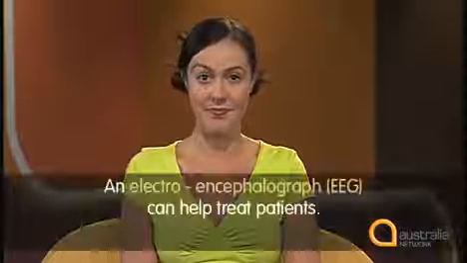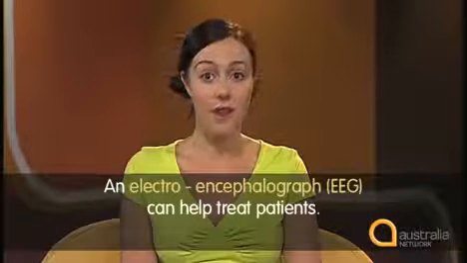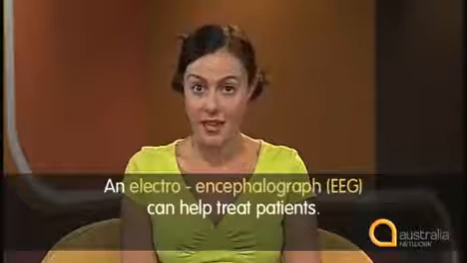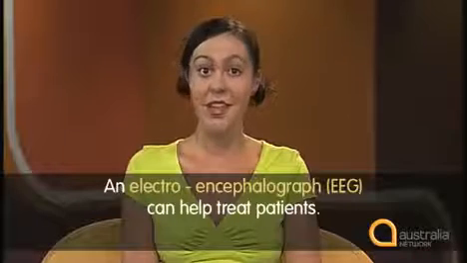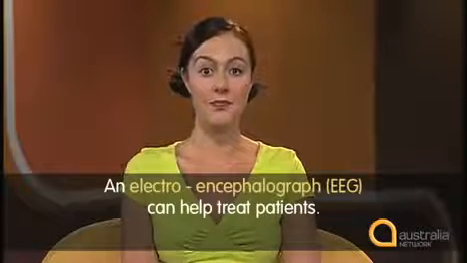Notice that in formal academic writing, it's necessary to write out an abbreviation in full the first time you use it. So, if you wanted to write about an EEG, you'd write it out in full the first time and place the abbreviation in brackets, like this. An electroencephalograph, bracket, EEG, bracket, can help treat patients. After that in your paper, you can just use the abbreviation on its own.